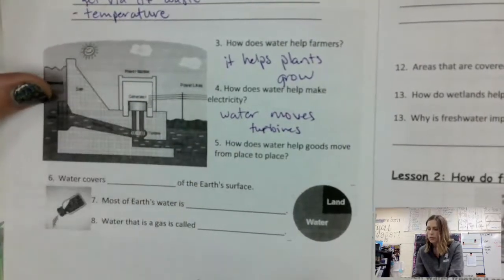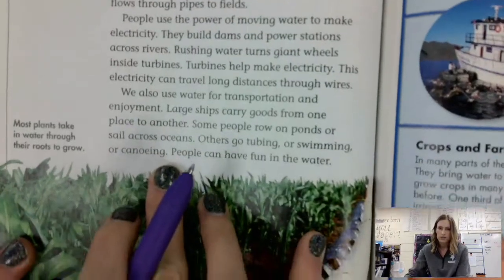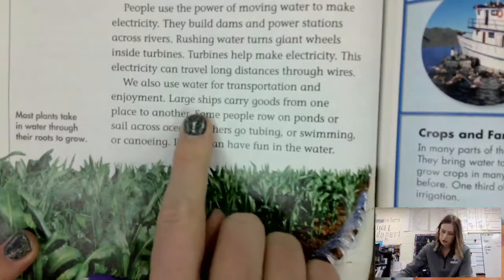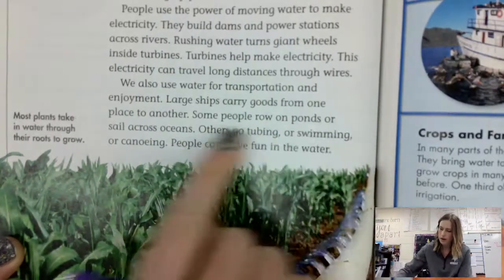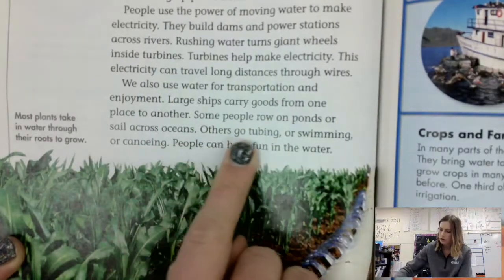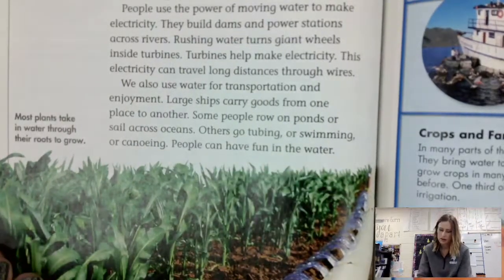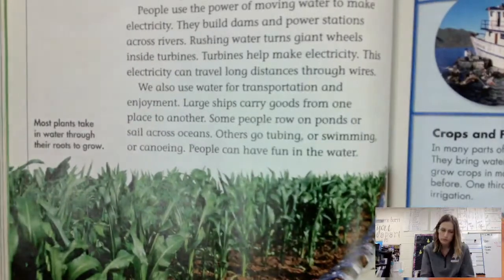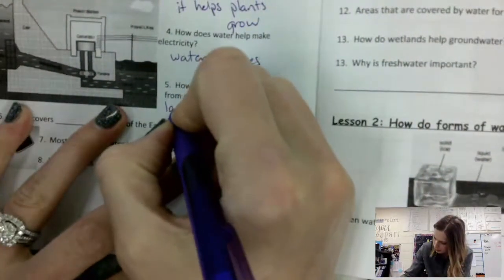How does water help goods move from place to place? We also use water for transportation and enjoyment. Large ships carry goods from one place to another. Some people row on ponds or sail across oceans. Others go tubing, or swimming, or canoeing. People can have fun in the water. How does water help goods move from place to place? Large ships carry them.